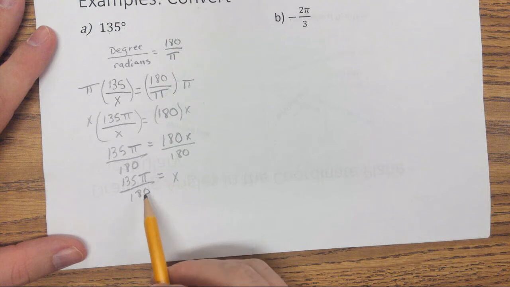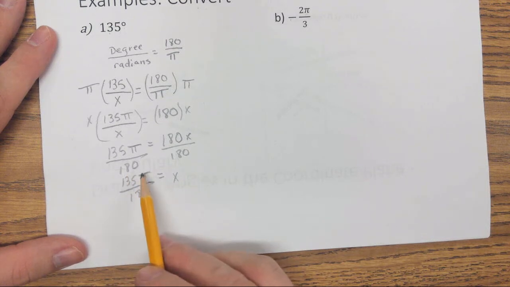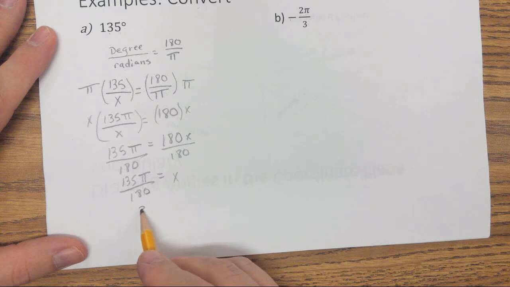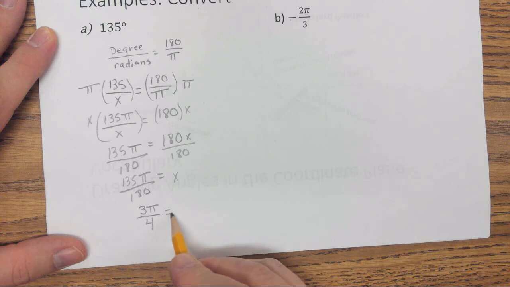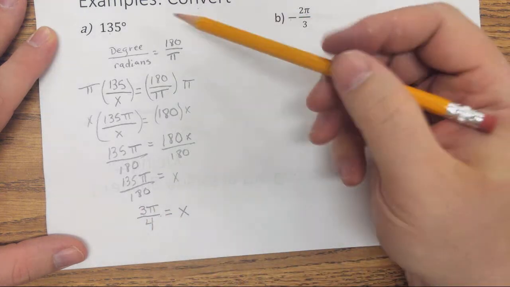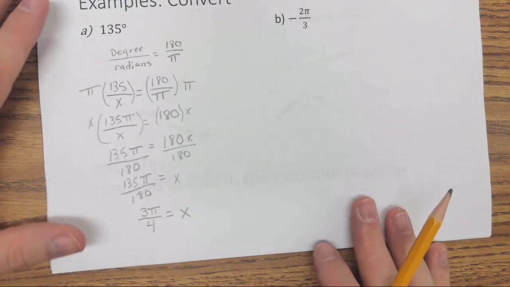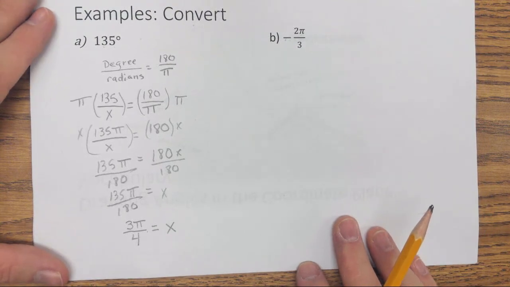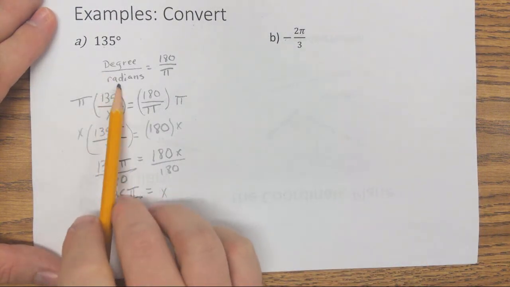I want to reduce this fraction, and this is going to end up reducing to 3 pi over 4, and that's what our conversion is going to be. So this is 3 pi over 4 radians. That measurement is equal to 135 degrees. I'm going to go out of focus. Oh, it came back. Alright, so that's how we would convert from degrees to radians.